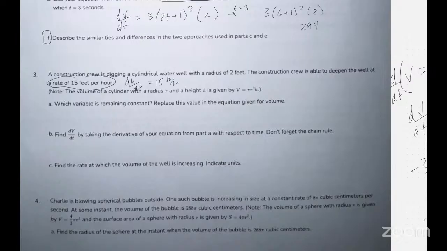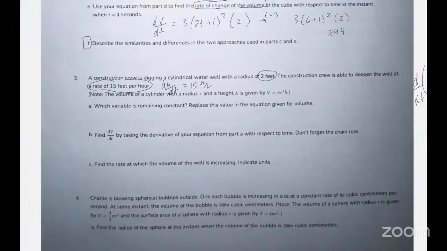The cylindrical well has a radius, so the radius is always set at 2. The volume of a cylinder with radius r and height h is given by, yeah, we already knew that. Which variable is remaining constant? The radius. Replace the value in the equation for the given. All right, so the volume equals 4 pi times h.